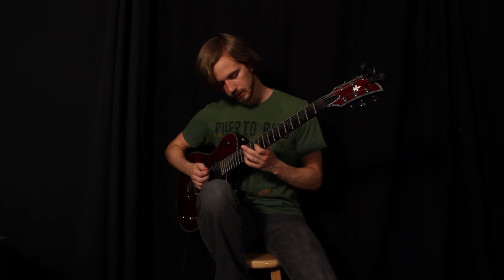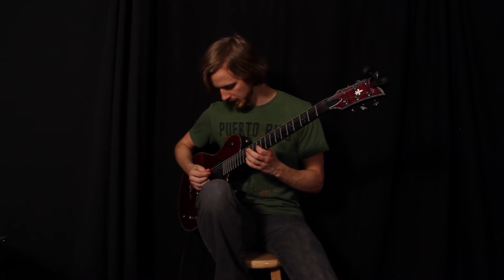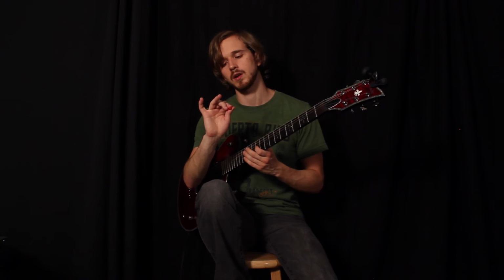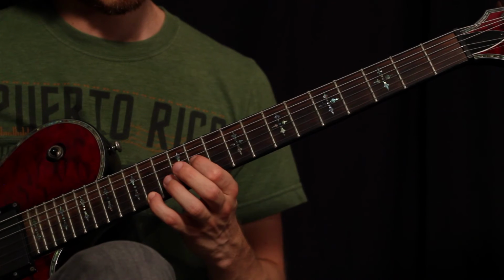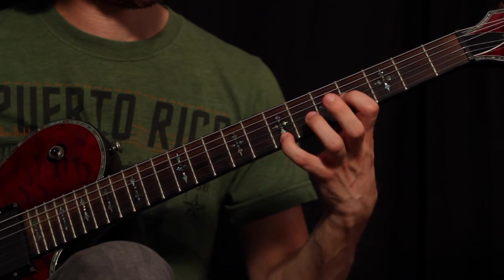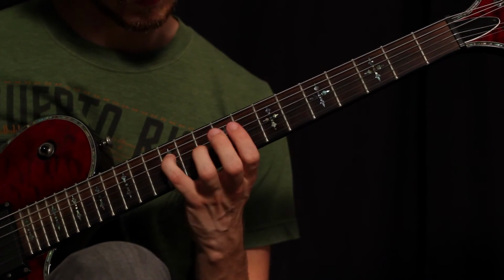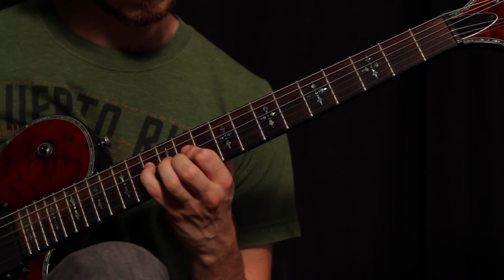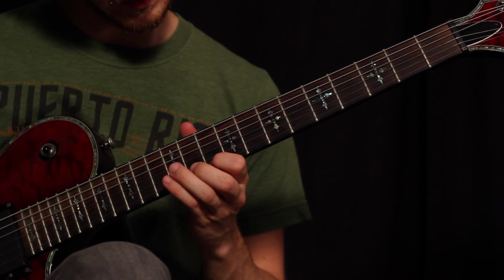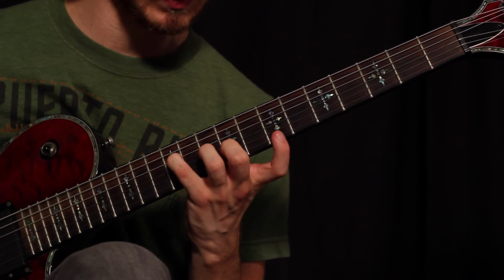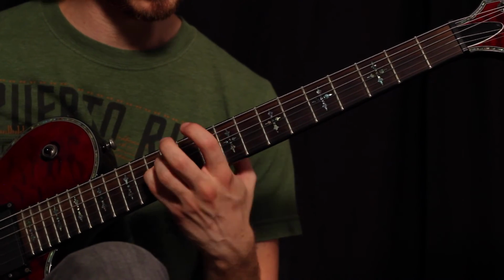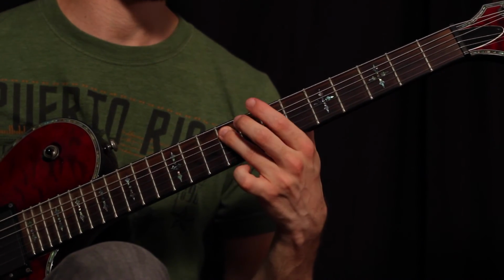Then we're going to play octaves on the G string, starting on the 11. But we're going to pick the root note with our pick, and we're going to use our ring finger to pick the high E string. So at that point, 10, 12, 10, 9, 7, 9, 10, 12, 13, 8, 9, 8, 6.